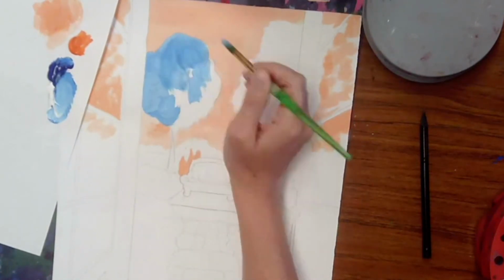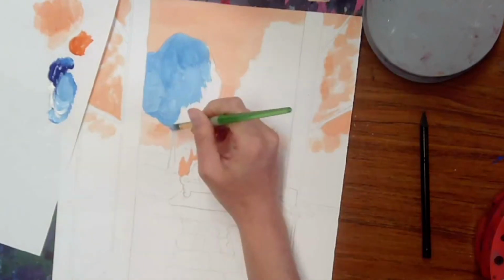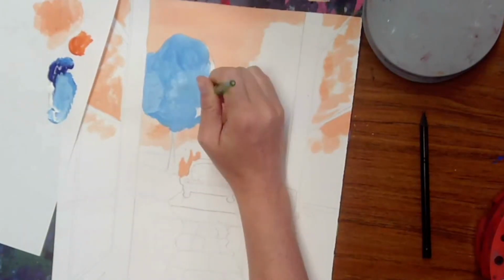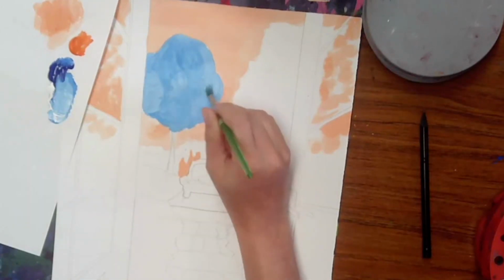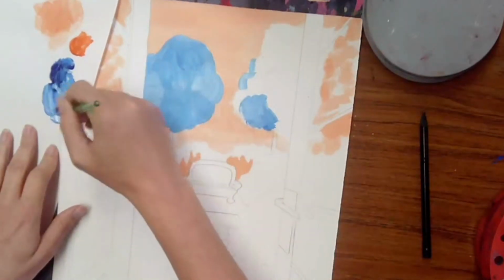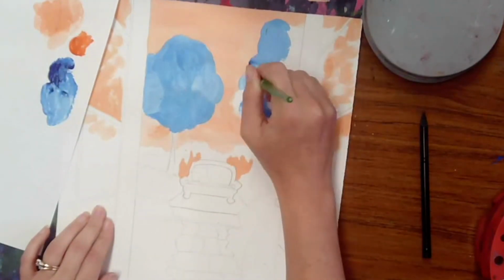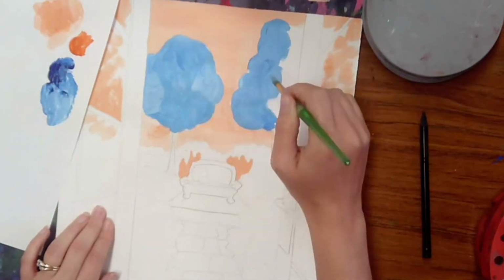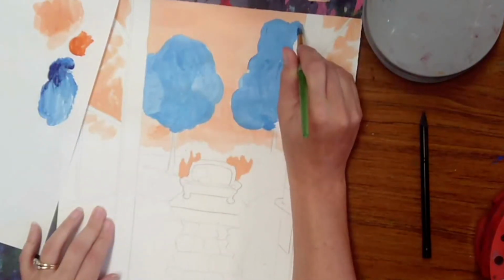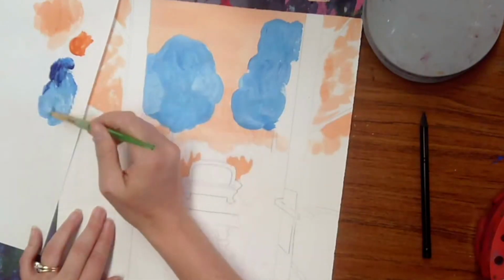I'm using a tint of blue, so blue and white, and I am painting in the trees that are the next layer up in my landscape. I am going to be layering different versions of blue in here. I'm going to be using some light blue and some darker blues with less white. So you'll see me layer that into these trees as I keep going with the painting here.